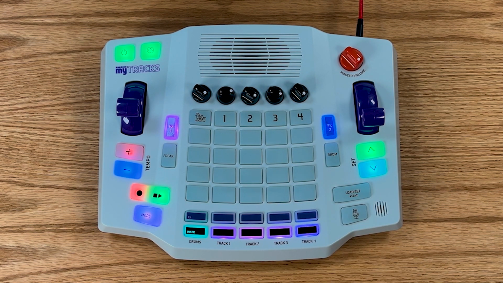So now those notes that I recorded, they're not quantized. So they're pretty much exactly how I played them. Kind of fun. It's sort of a personal preference as to whether you want that quantization or not.